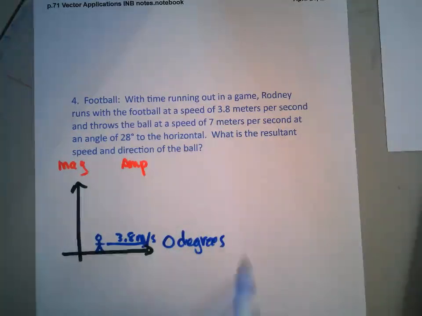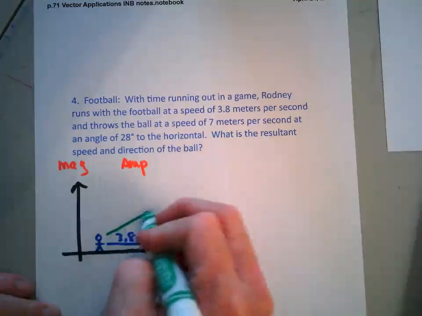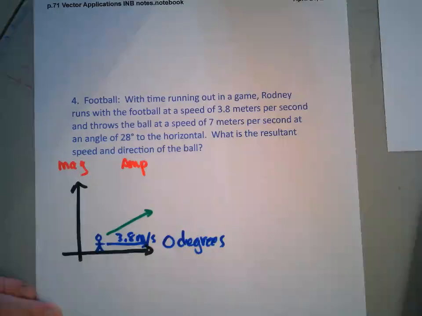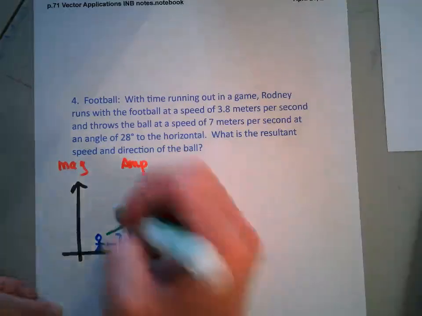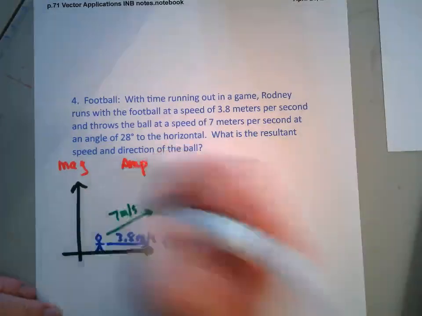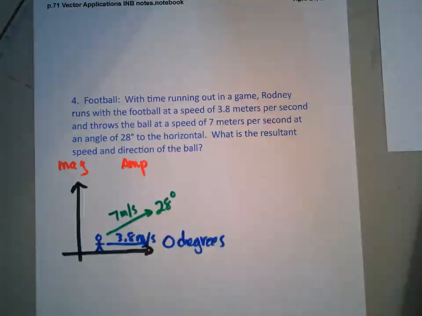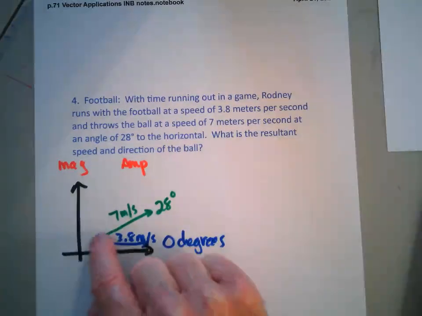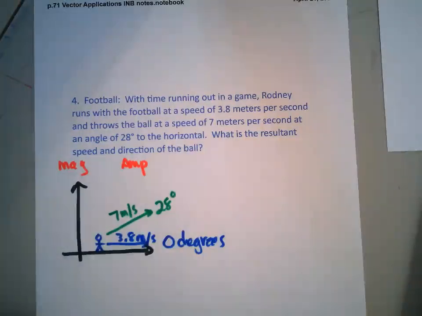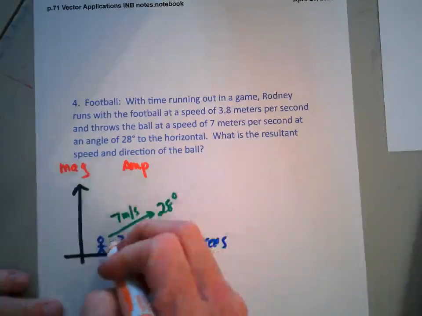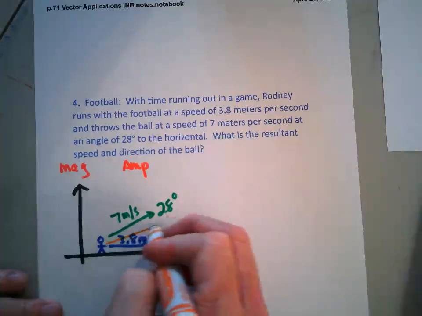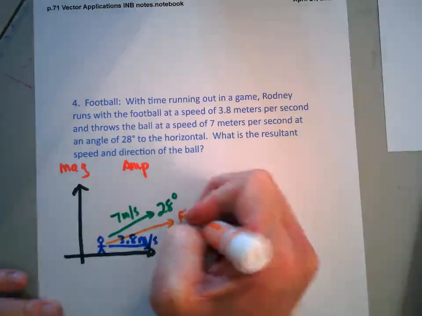He launches the football at 7 meters per second at an angle of 28 degrees. So we have two vectors. We have the vector that Rodney is running, and we have the vector that the football is traveling. Somewhere in the middle here is a vector of the football.